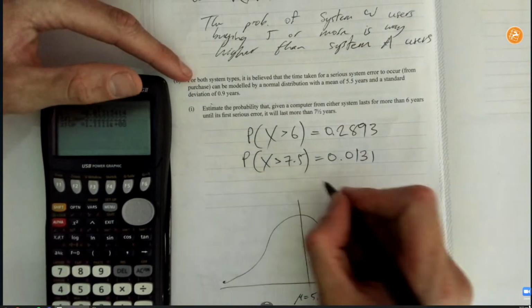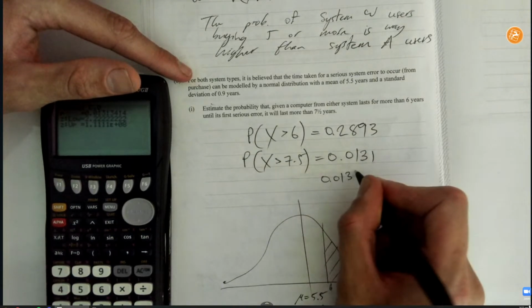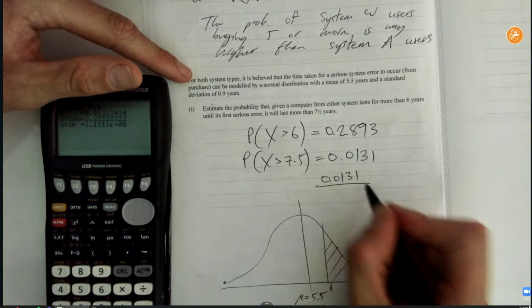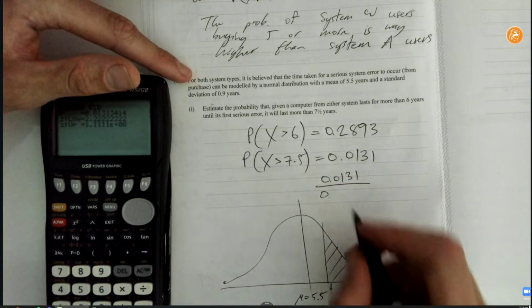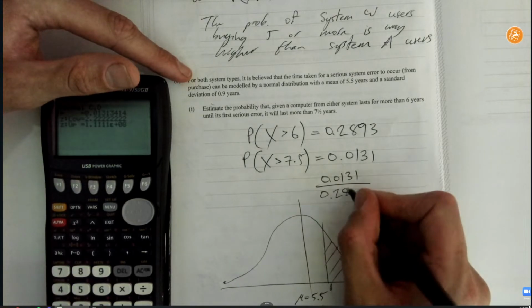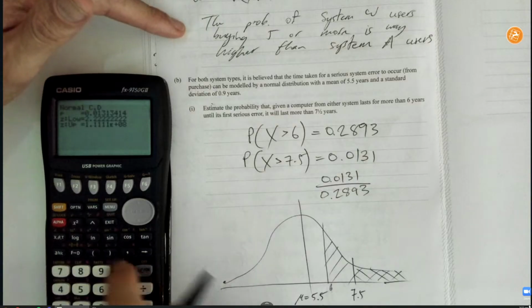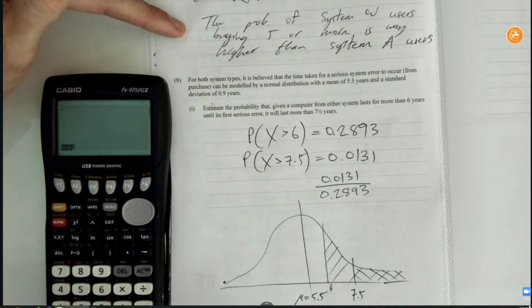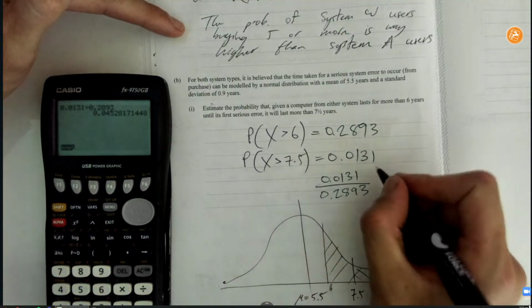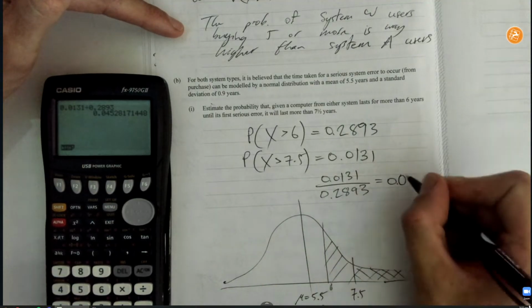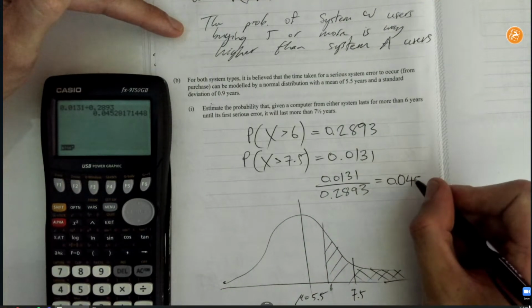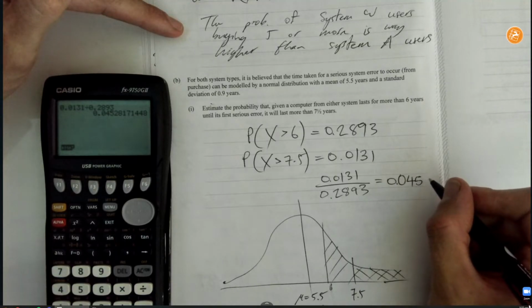So all we need to do for this conditional is this area here, 0.0131, divided by this area that it is within, 0.2893. 0.0131 divided by 0.2893 is 0.0453.